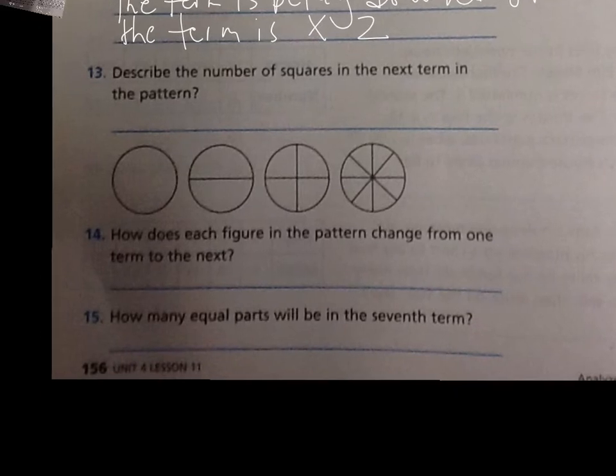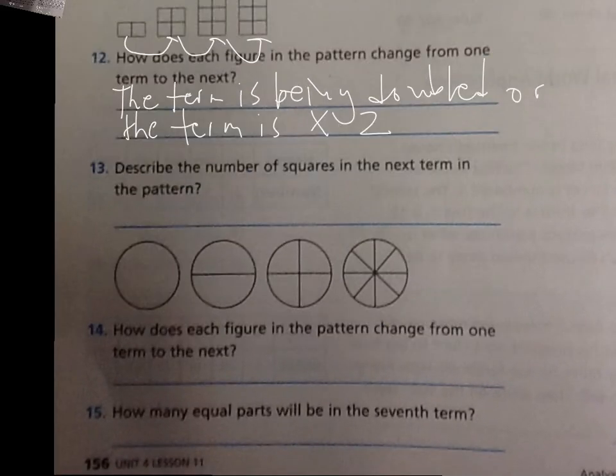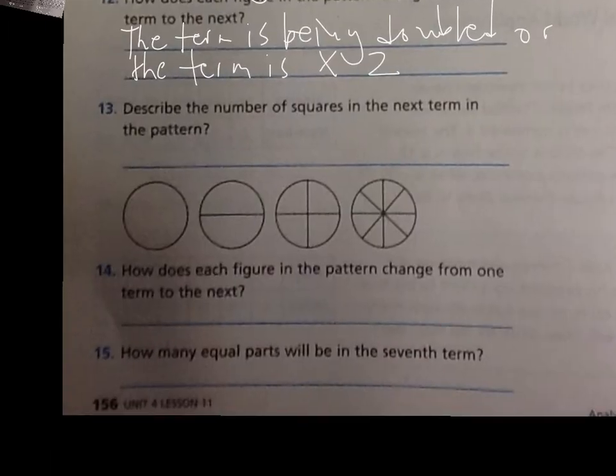13. Describe the number of squares in the next term of the pattern. Well, we're still back up. Okay, the number of terms, well, we have 16 here. We know it's times 2, so it's going to be 16 times 2, which equals 32 squares.